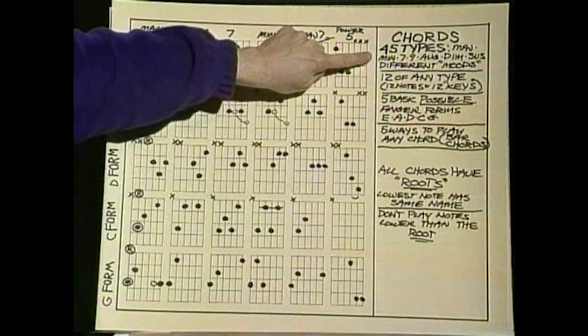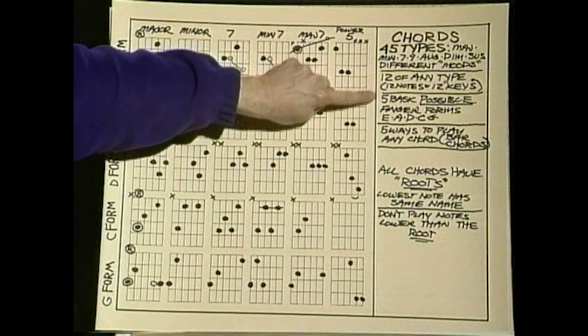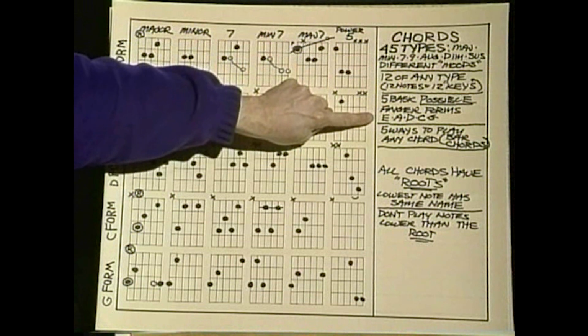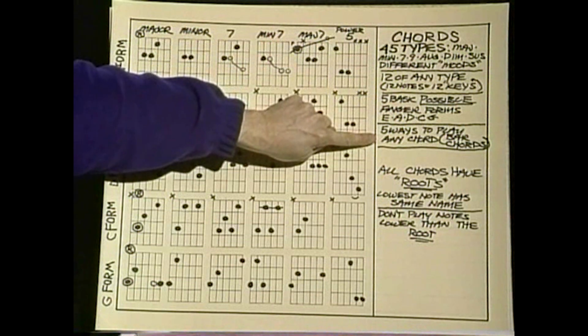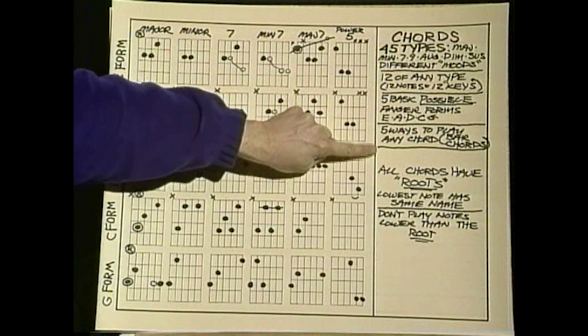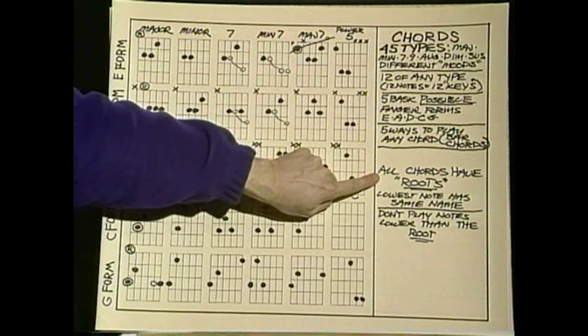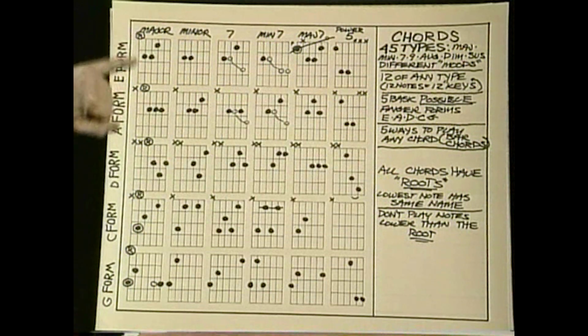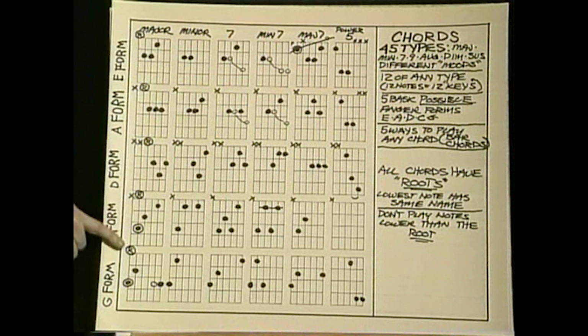Next thing we did is we learned some basic facts about chords. There's 45 different types of chords. There's 12 of any type. There's only 5 basic possible finger forms, but that means if you understand how bar chords work, there's actually 5 ways to play any chord. All chords have their root note, and we put a little R over the root note in each one of these 5 forms.